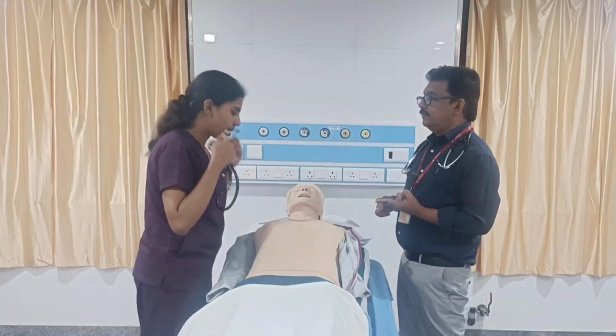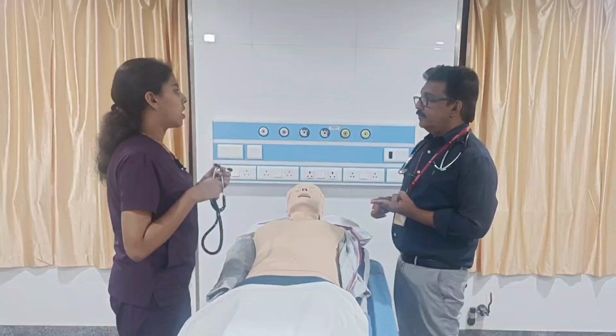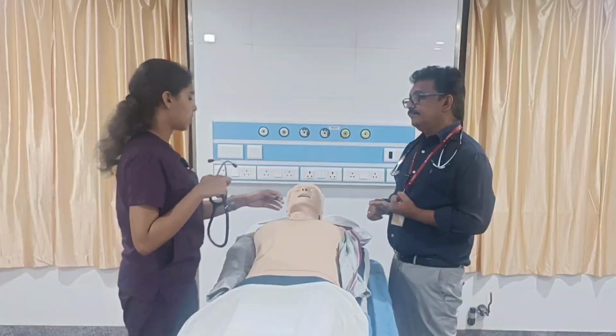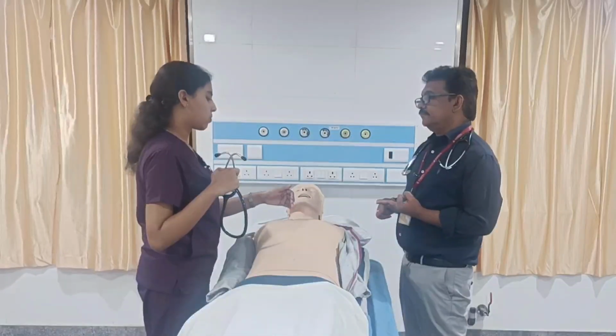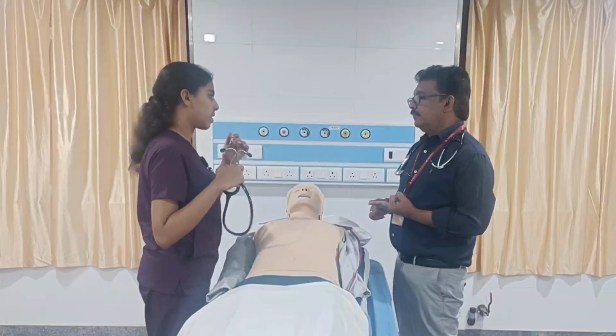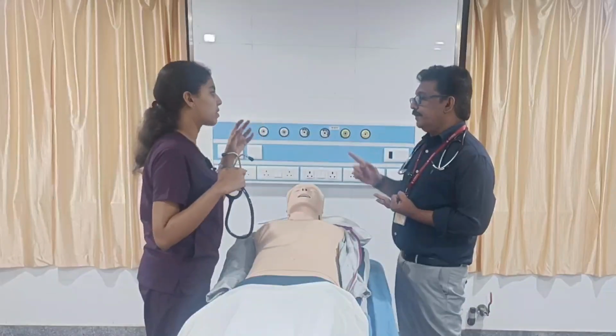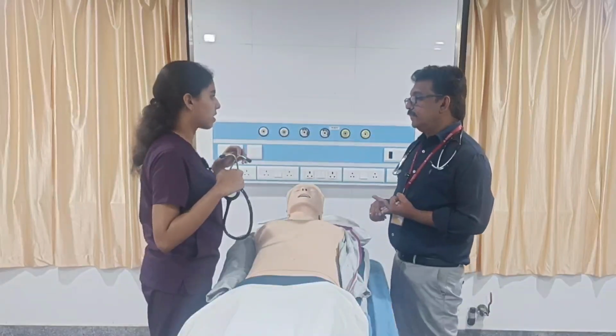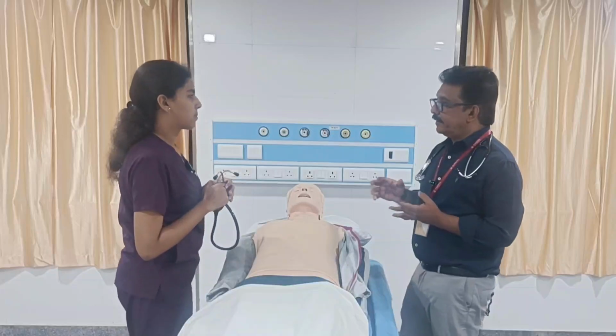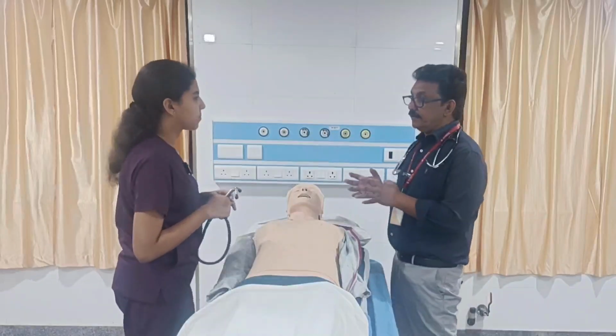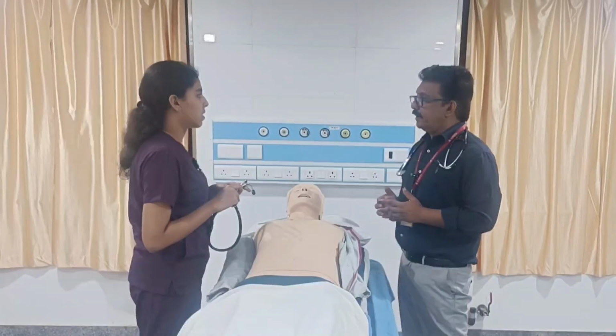So I'm getting a wide S2. It could be because the A2 starts earlier, because the aortic valve closes earlier. So you are getting a wide but not fixed split. Yes. Okay. When it is wide and fixed, the diagnosis is entirely different.